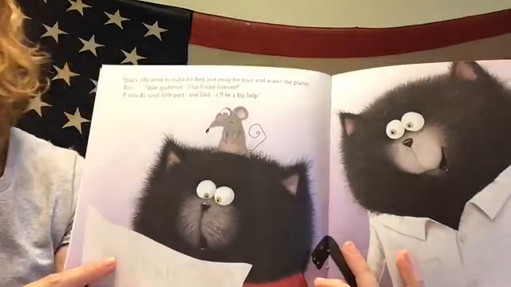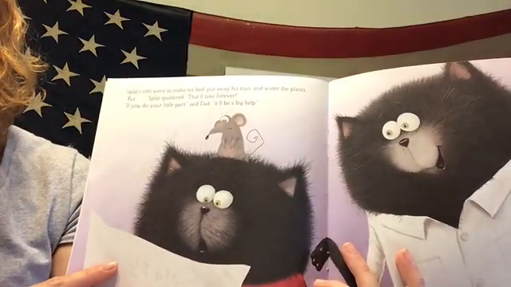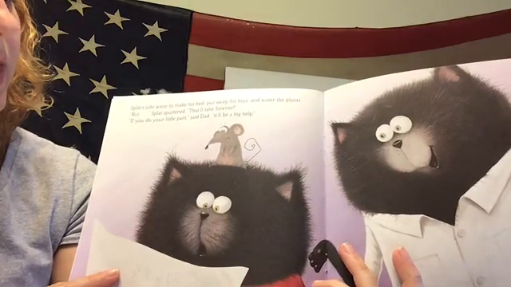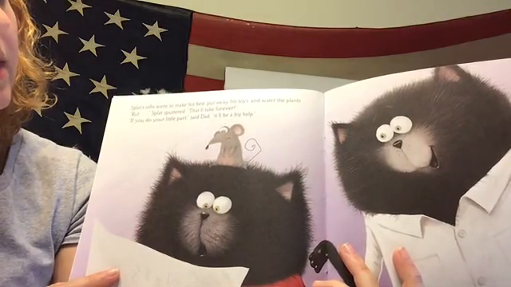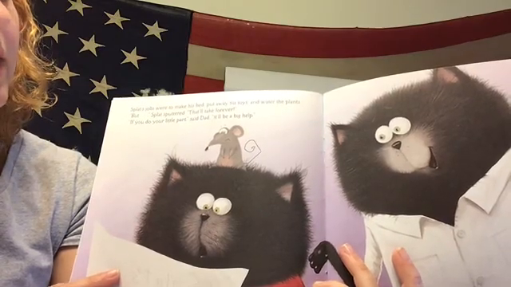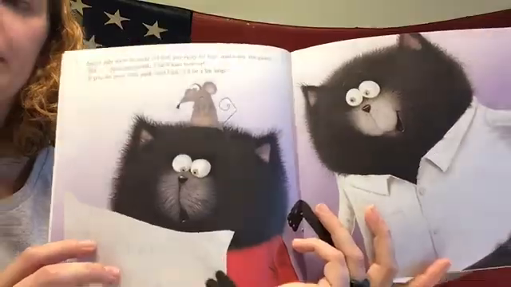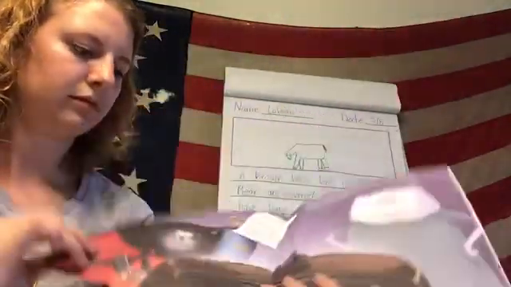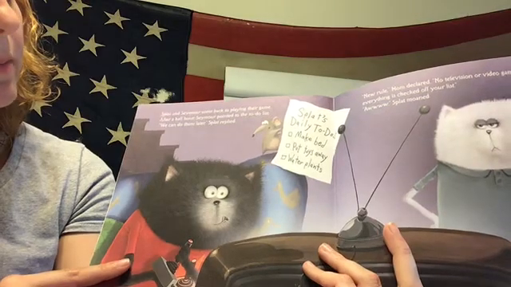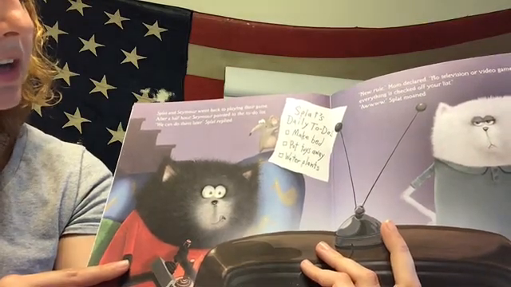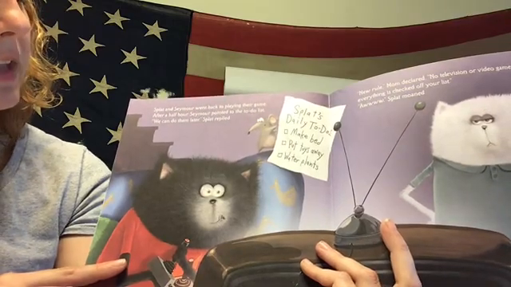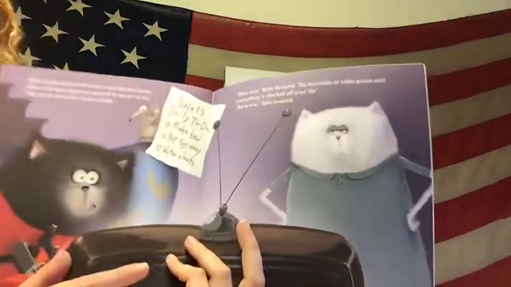Splat's jobs were to make his bed, put away his toys, and water the plants. But, Splat sputtered, that'll take forever. If you do your little part, said Dad, it'll be a big help. Splat and Seymour went back to playing their game. After a half hour, Seymour pointed to the to-do list. We can do them later, Splat replied.